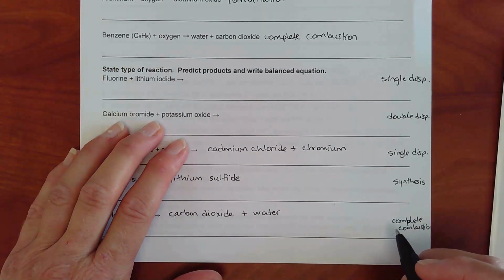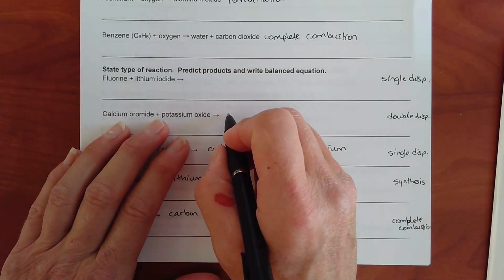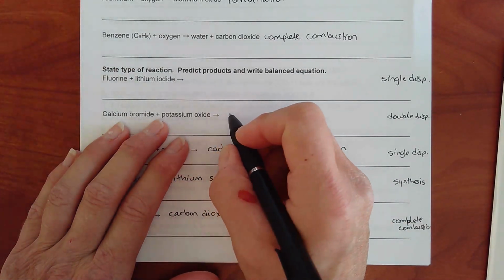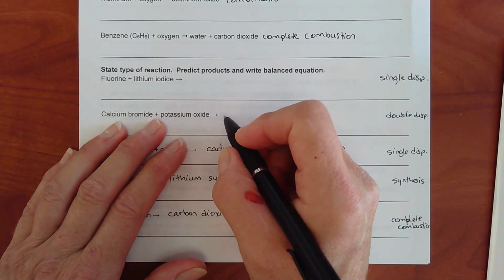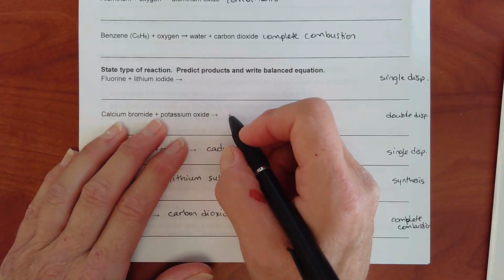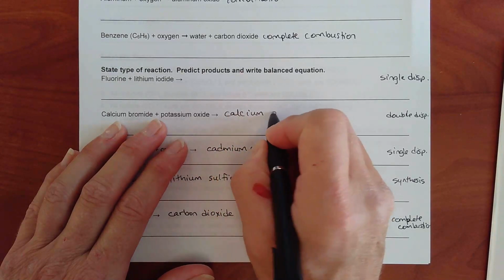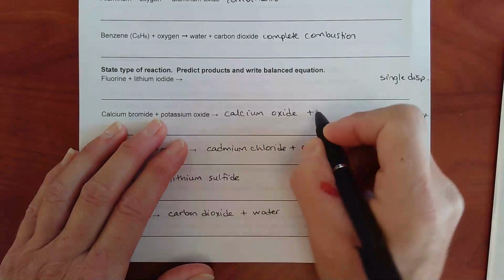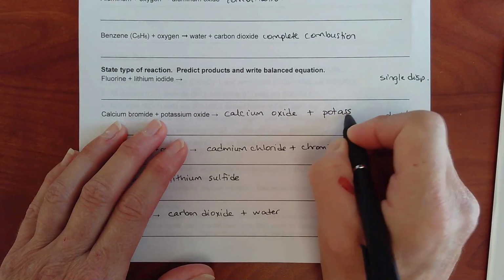Calcium bromide plus potassium oxide will yield what? It already is potassium oxide. What's it going to produce? Potassium bromide. You said calcium oxide, didn't you? My apologies, I couldn't hear you. Calcium oxide plus what? Potassium bromide.